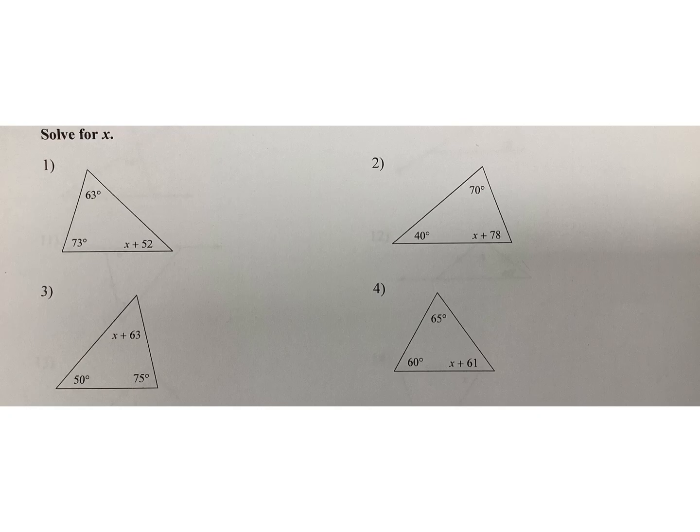Okay, review 5.1 to 5.6, solve for x. So on number 1, that is the triangle sum theorem. So you have 180 degrees in that. So you take 180 degrees minus 63 minus 73, and that gives you 44 degrees left. So 44 is this angle here. That's x plus 52. So subtract 52, and we get -8 for x.